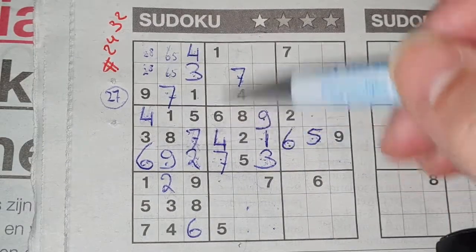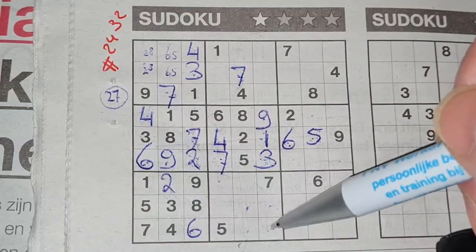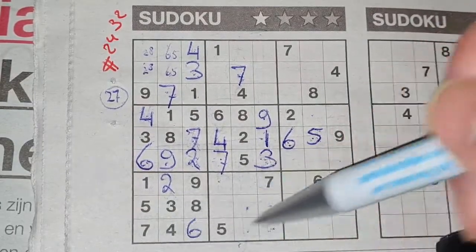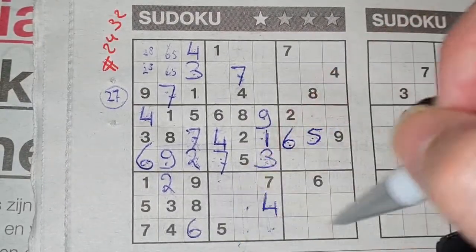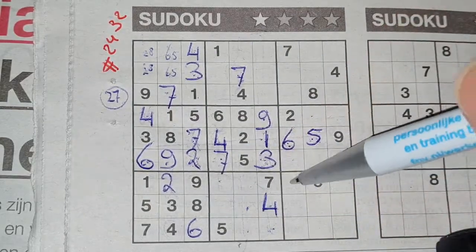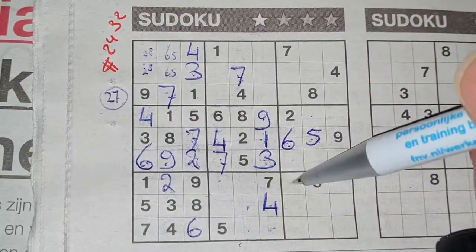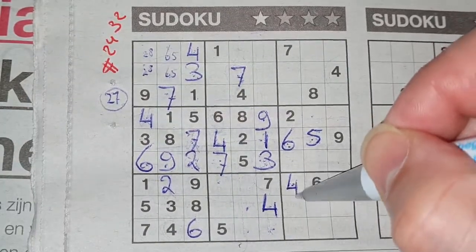So we have a 4 in this column, 4 in the middle column, so the column next. Only 2 places for the 4 should be here. Oh, there we see there 4, no 4 there, 4 should be here. 4 in the last row, 4 in the row above. So in that row, the only 2 places for the 4 should be here. Oh, there we see there 4, no 4 there, 4 should be here.